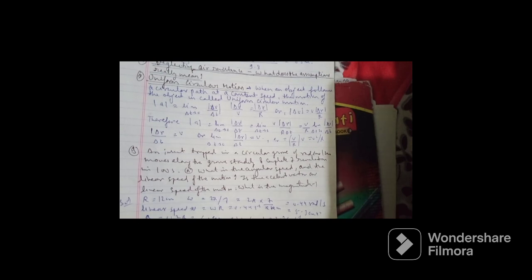A cyclist starts from the center O of a circular park of radius 1 kilometer, reaches the edge P of the park, then cycles along the circumference and returns to the center along QO. The round trip takes 10 minutes. What is the net displacement, average velocity, and average speed of the cyclist?